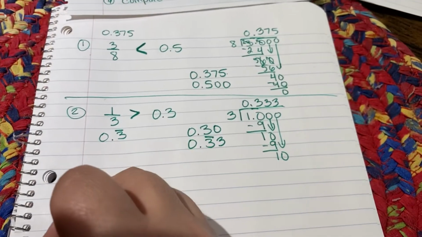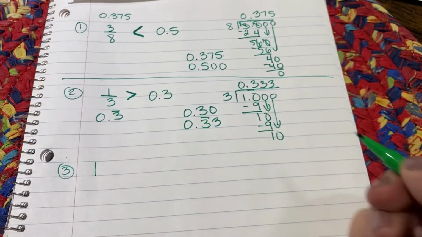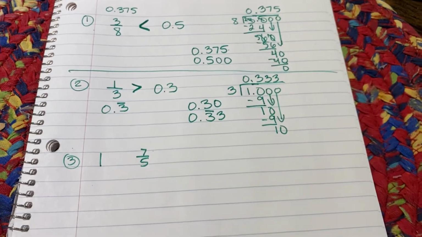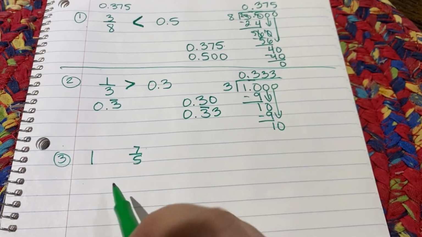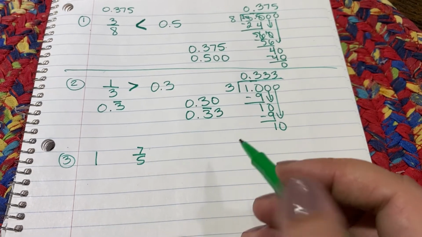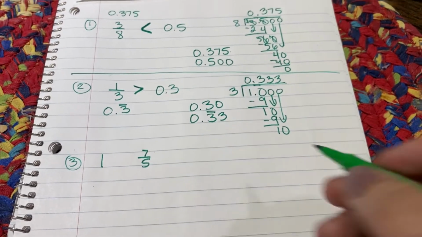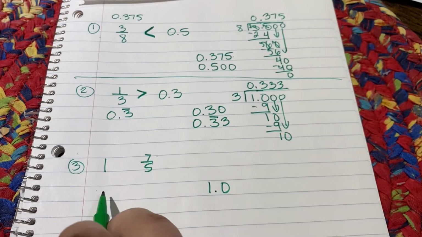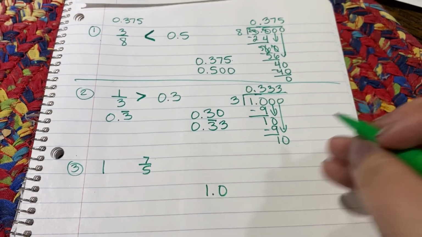All right, number 3 is the value of 1 and then 7/5. All right, so let's go ahead and do the same thing like we did before. We're going to convert everything into a decimal. Now, technically, this one isn't a decimal. This is a whole number, but I can make it a decimal by putting 1.0. Anytime it's a whole number, just put a 0.0 and it makes it into a decimal for you. And now we're going to convert this into a decimal.